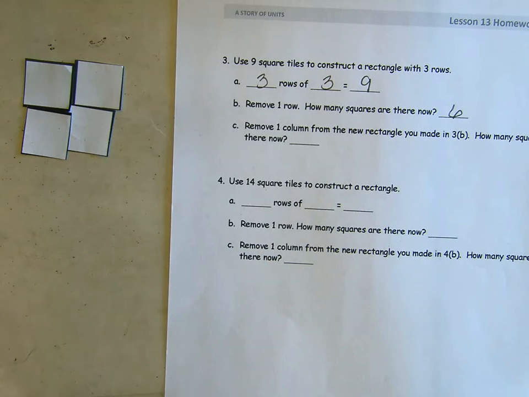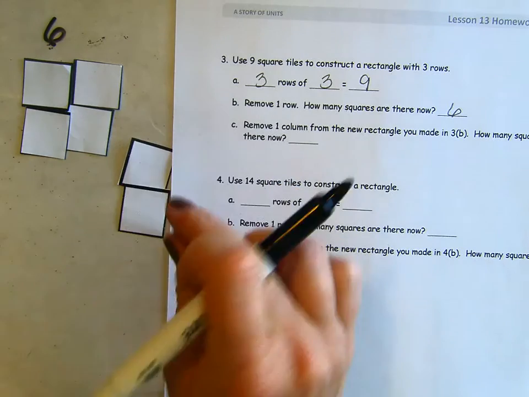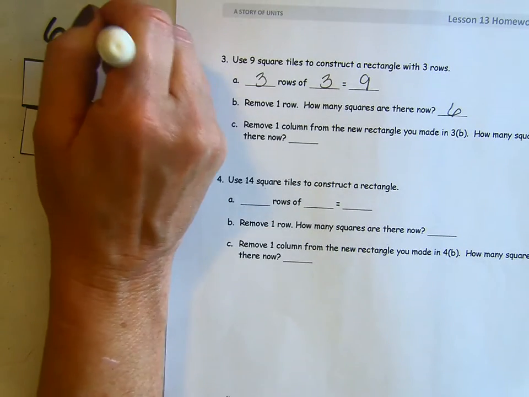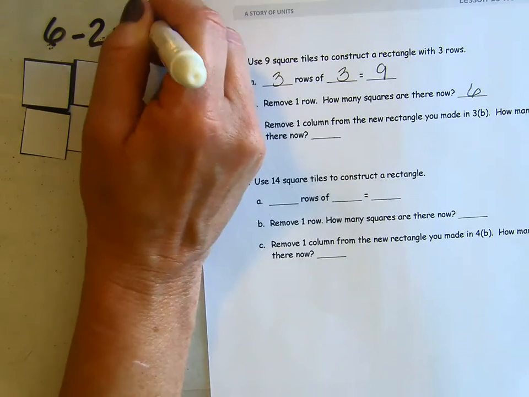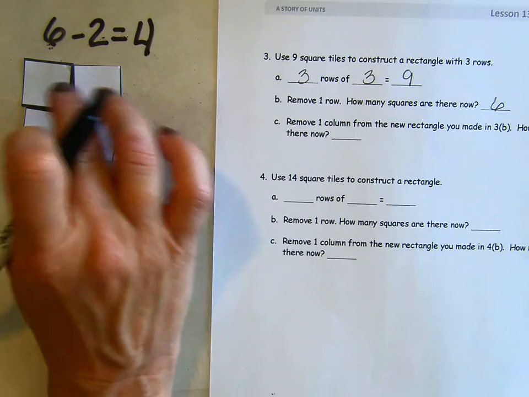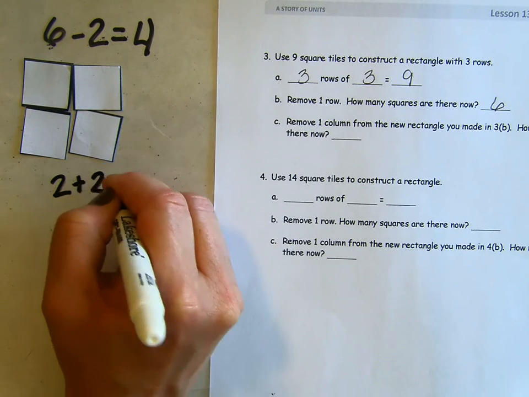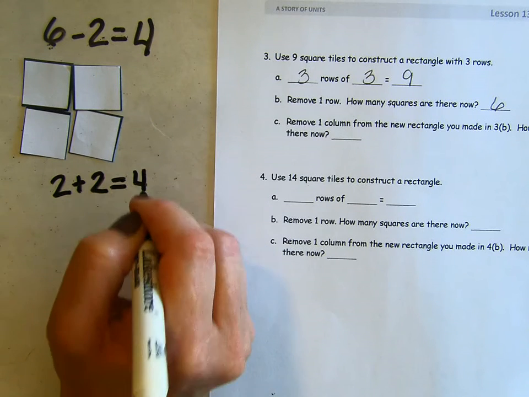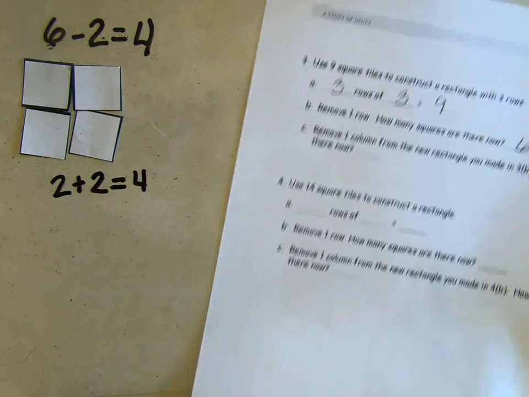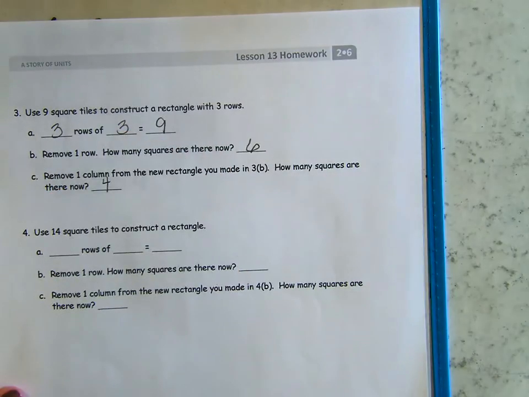We had 6, and when we took away a column it had 2 in it. So we took 2 away from that 6, which leaves us with 4. Or we could look at our new repeated addition sentence and say 2 plus 2 equals 4. So now there are only 4 tiles.